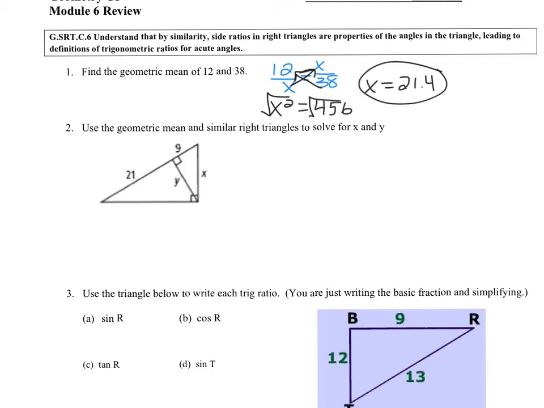In my next problem, I'm going to use the same process in order to find the middle value. So I'm going to find my side-by-side numbers, which are 21 and 9. Those will give me y. So I'm going to take 21 over y. I'm going to use the letter I'm looking for because those two numbers that are side by side find the middle number, the altitude. And then I'm going to do y over 9.